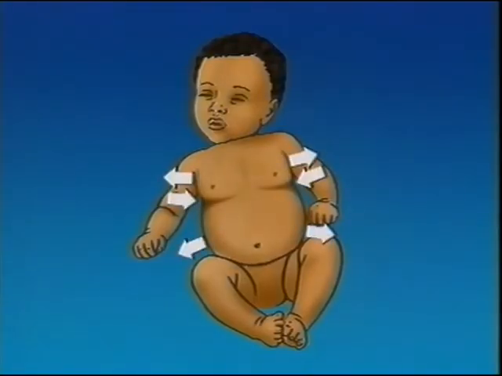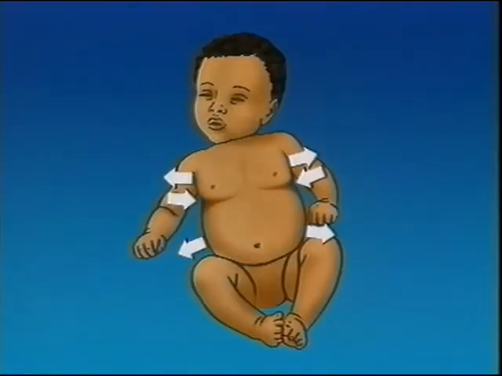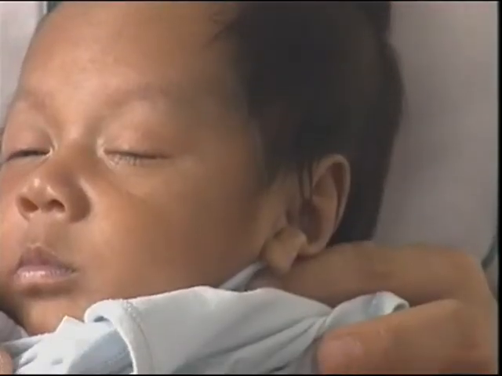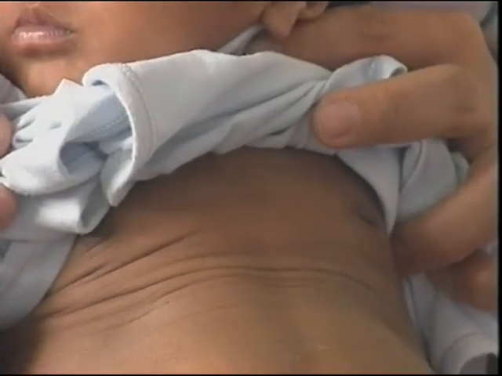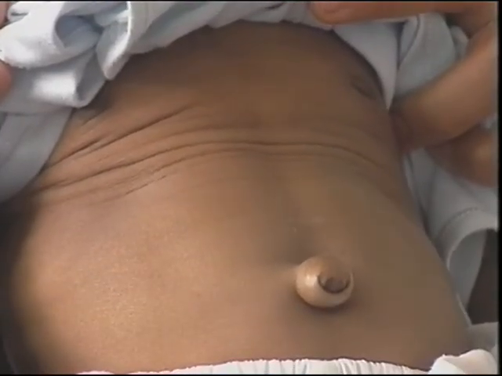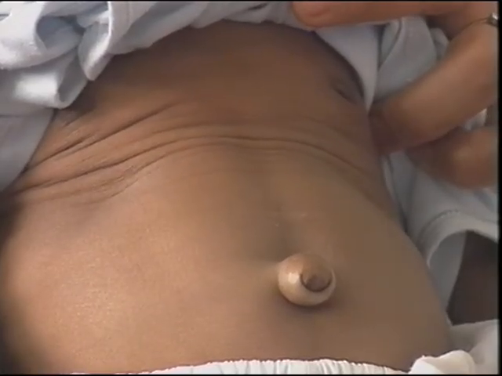Now look for these movements in some children. Look for chest indrawing when the child breathes in. This child has chest indrawing. The lower chest wall goes in when the child breathes in. This child has chest indrawing. Chest indrawing is only significant if it is present all the time and definitely visible.